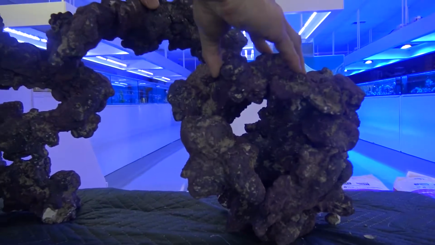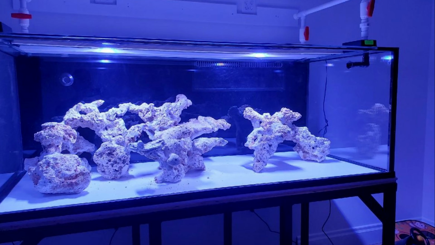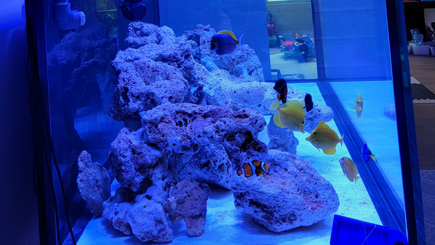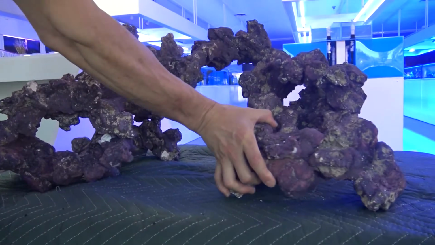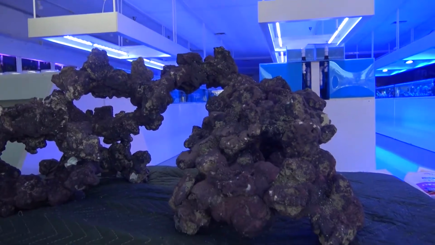Make sure to consider it from all angles, not just the front, but the top and sides. Too much rockwork can restrict the flow in your system, so keeping the structure as open and hollow as possible is a great way to optimize water movement.